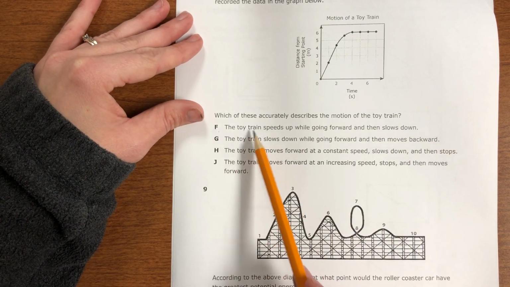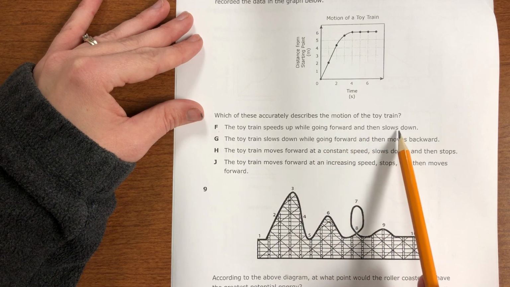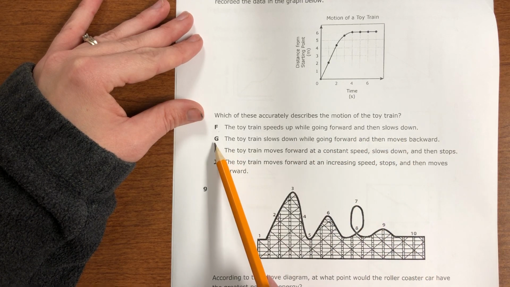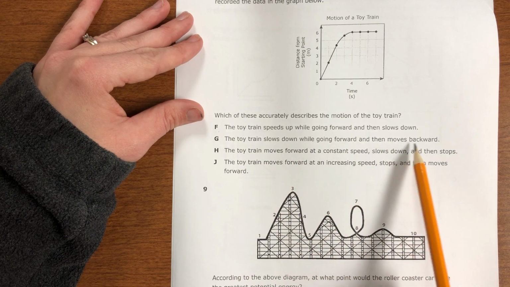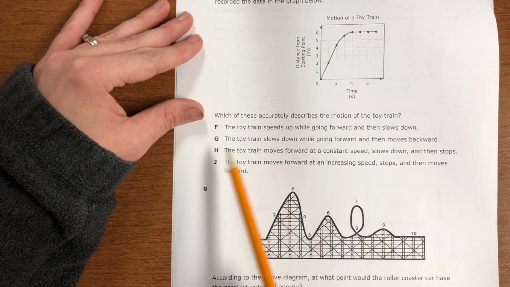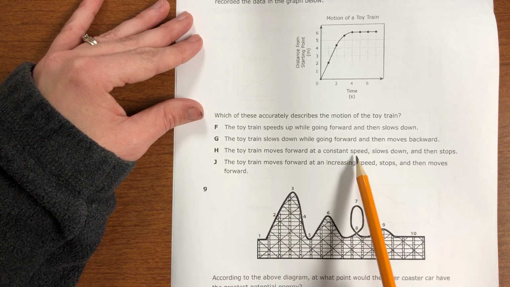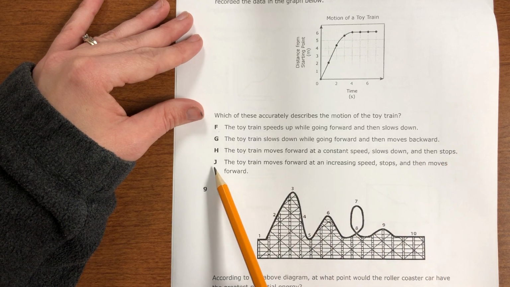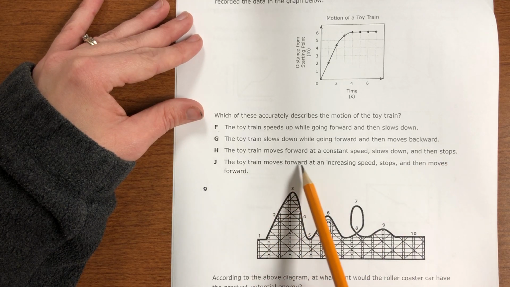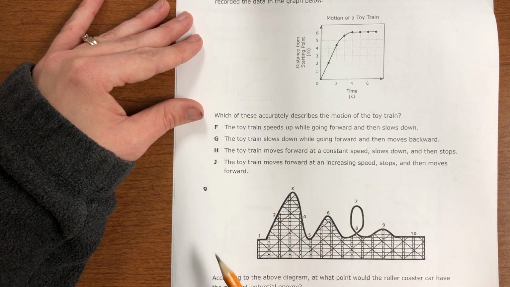F. The toy train speeds up while going forward and then slows down. G. The toy train slows down while going forward and then moves backward. H. The toy train moves forward at a constant speed, slows down, and then stops. J. The toy train moves forward at an increasing speed, stops, and then moves forward.